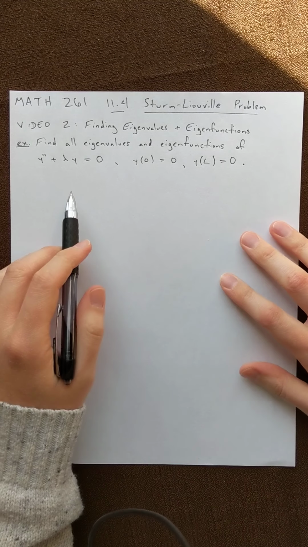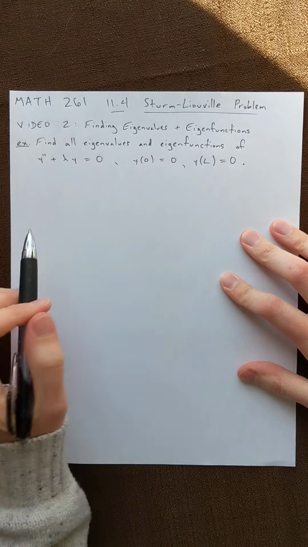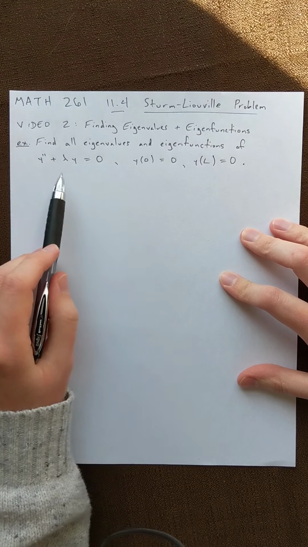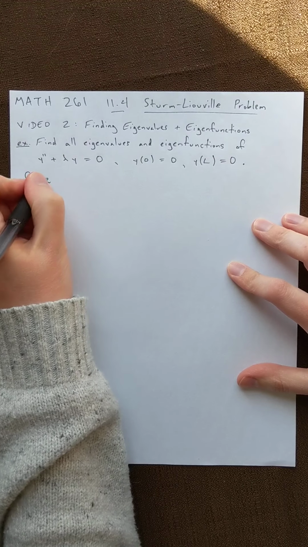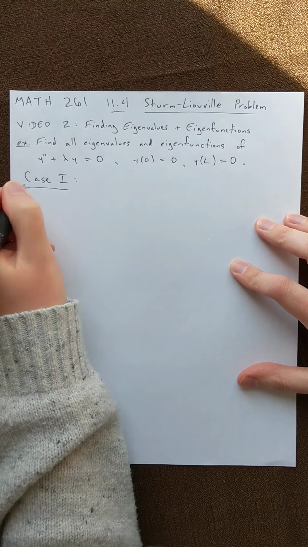Okay, in this video I'd like to try and find all eigenvalues and eigenfunctions of the differential equation we looked at in the last video. As we saw last time, there's kind of three cases depending on if this number lambda is 0, positive, or negative. We're going to have different forms of answers. So right off the bat, I'm going to look at three different cases. Our first case is, what if lambda is equal to 0.